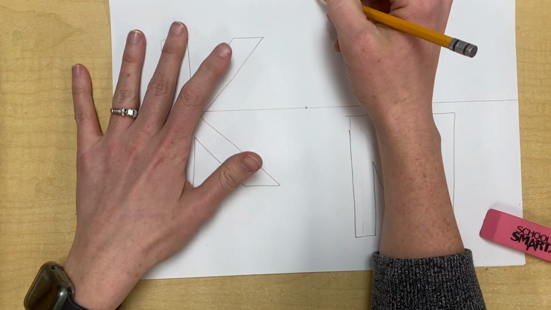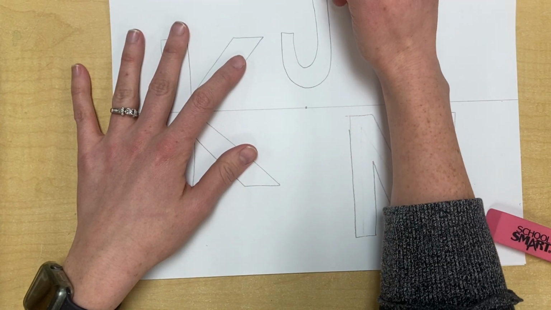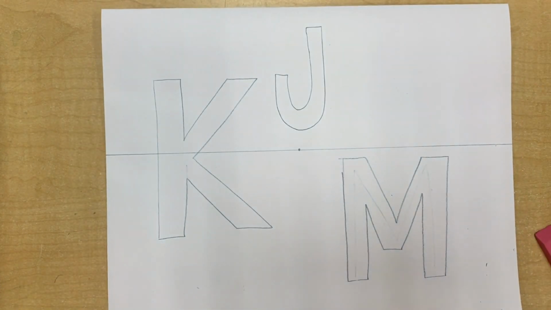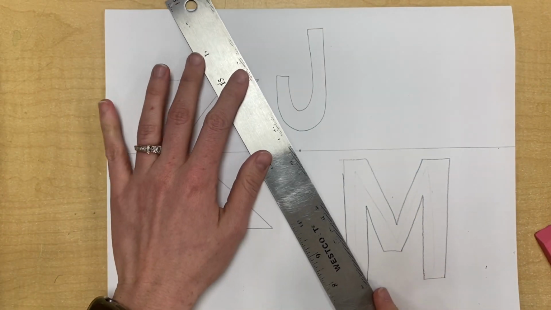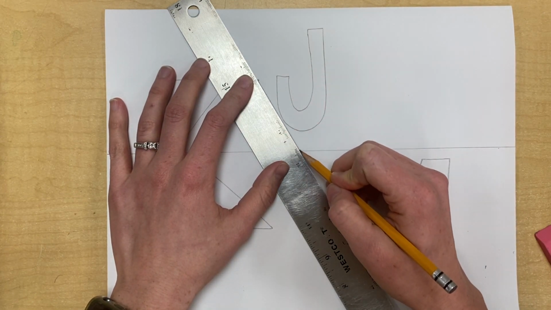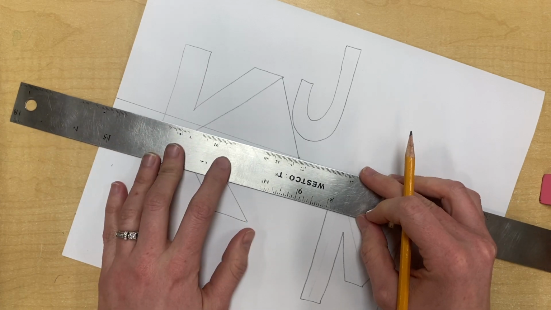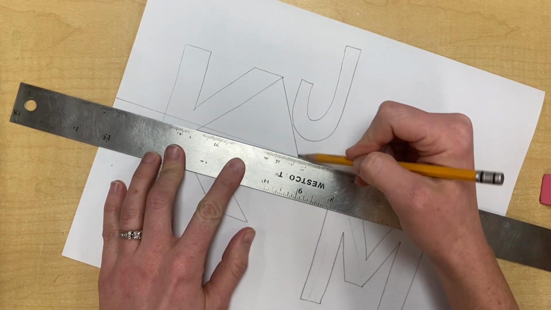Remember, anything below the horizon line, it's like you're looking down. Anything above, it's like you're looking up, like this J. After you have your letters drawn, it's time to connect each of the points to the vanishing point. So I'm looking at the corners, starting with the middle. I think that's easier.